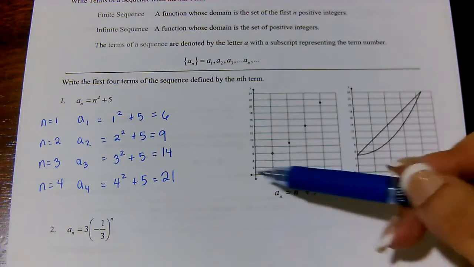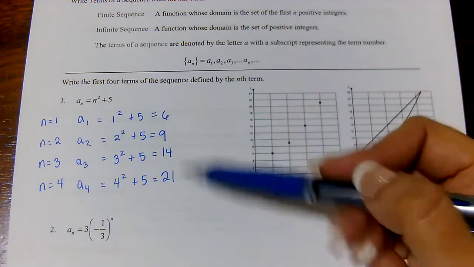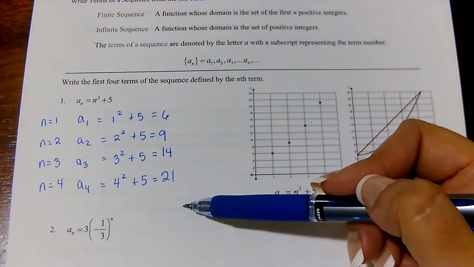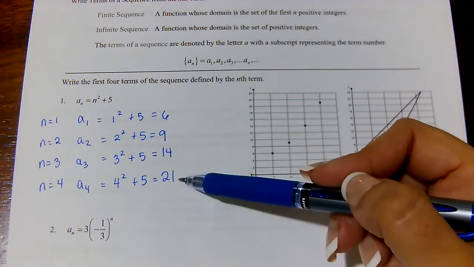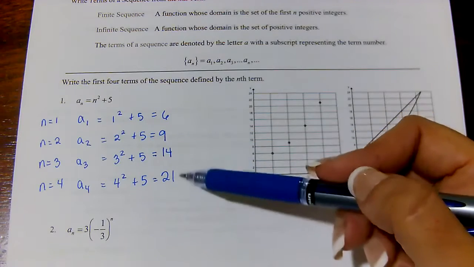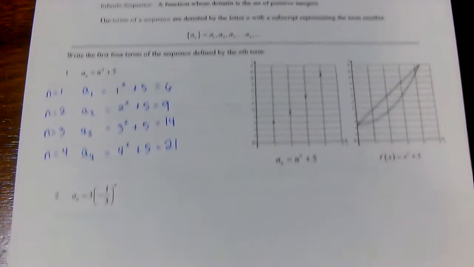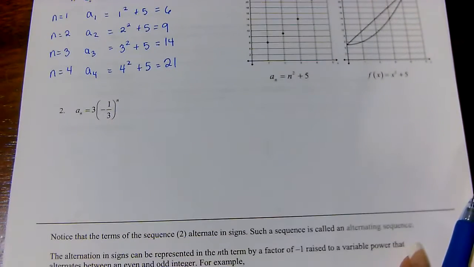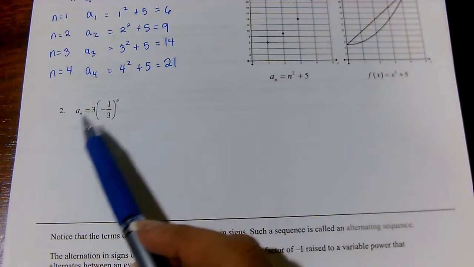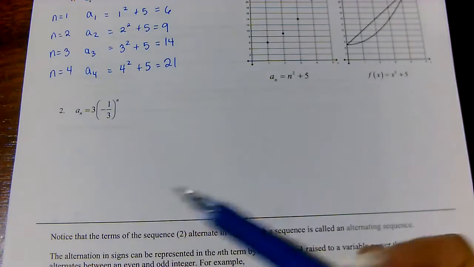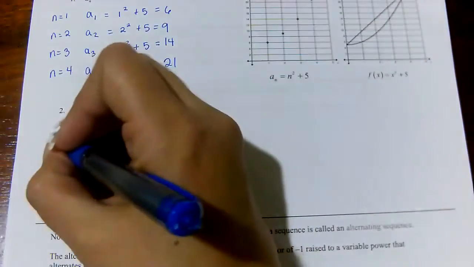All right, and you can see that this is not an arithmetic sequence, and it's not a geometric sequence. We're not multiplying by a common term, and we're not adding by a common difference. Okay, but this is still a sequence. Let's go ahead and do the next one. Same thing, first 4 terms, all we're going to go ahead and do is let a of n equal 1, 2, 3, and 4.